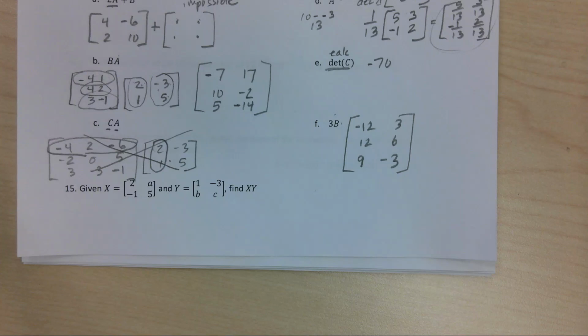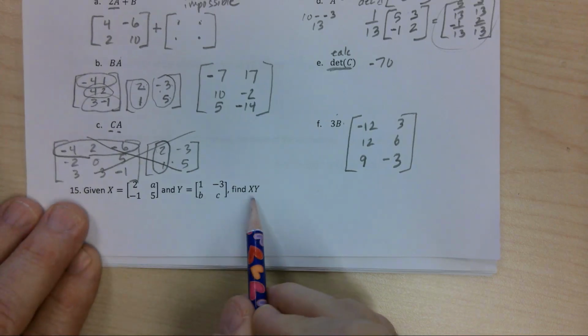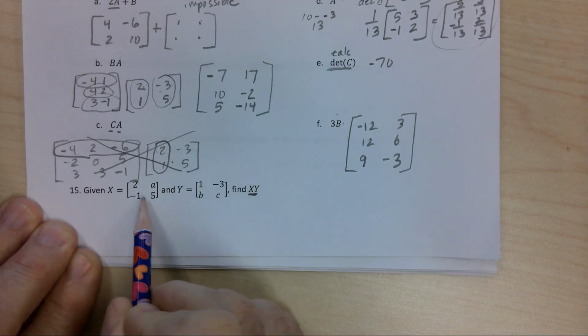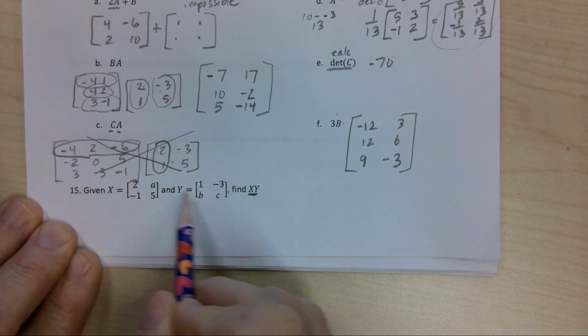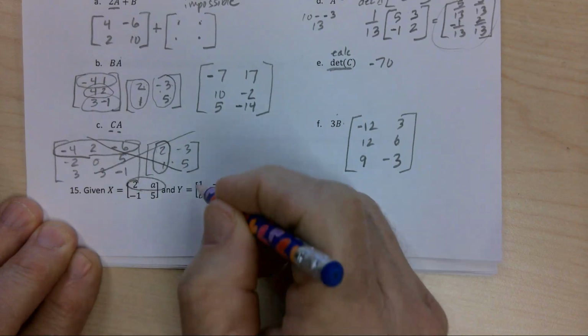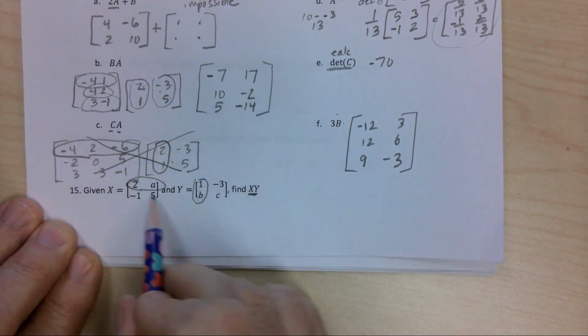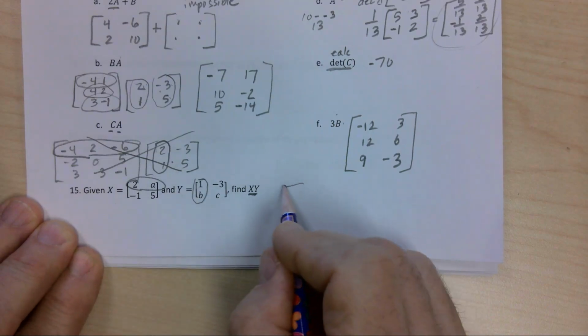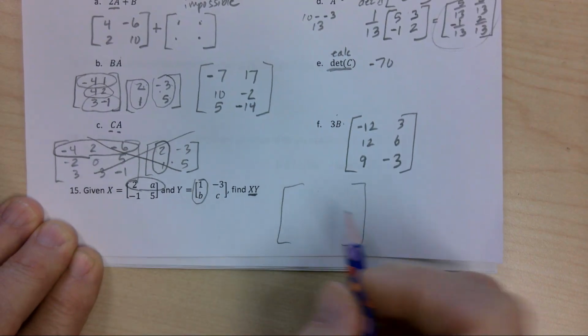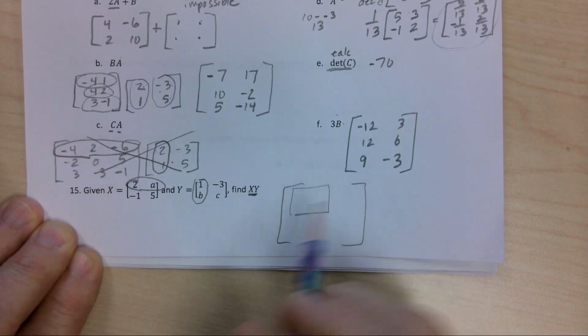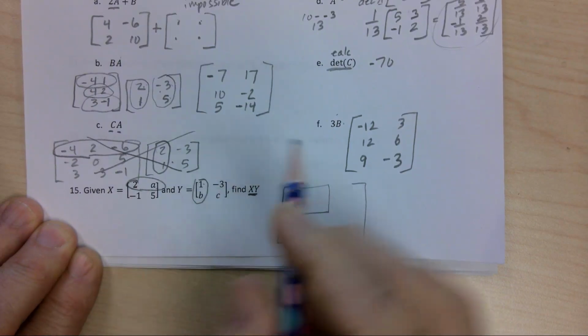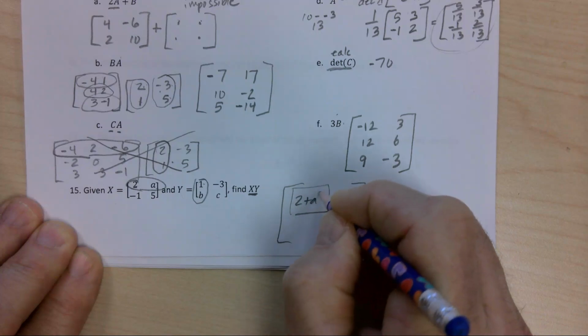So number 15 is just a little abstract. You just have to hang tough. So it says find x, y. Well, here's x. Here's y. Just don't panic. There's first row, first column. So that's going to go in the upper left space right here. So 2 plus AB is going to go in the upper left.